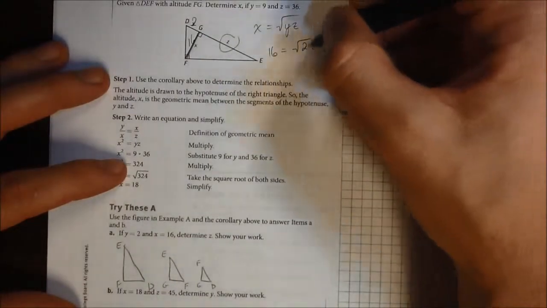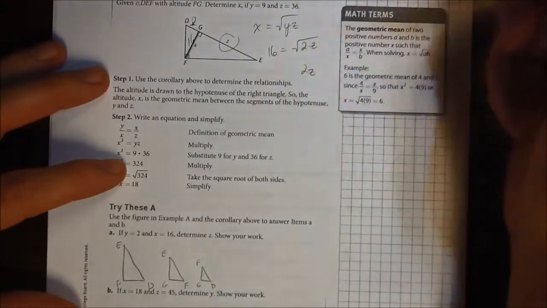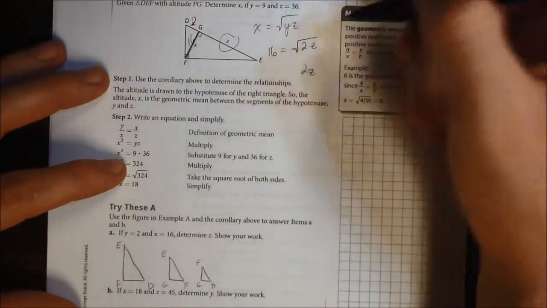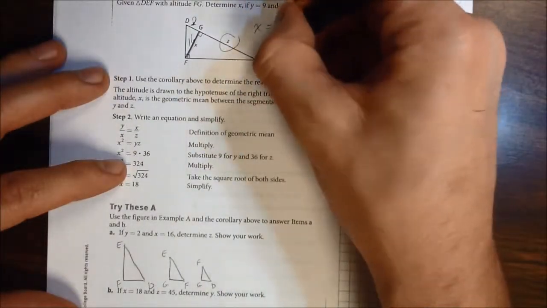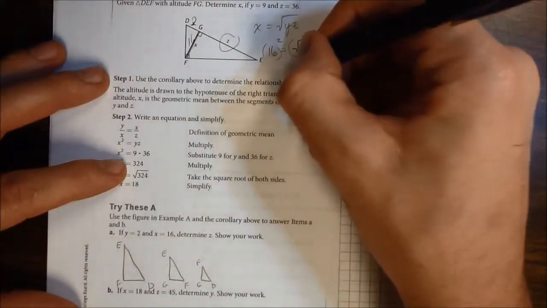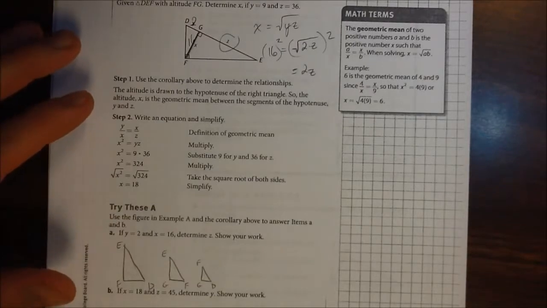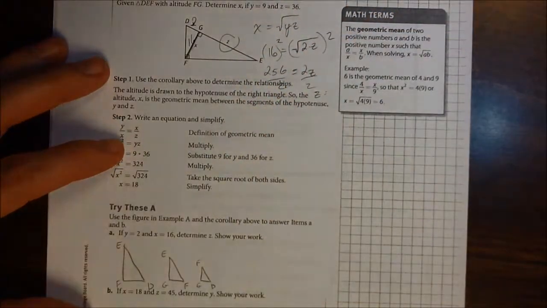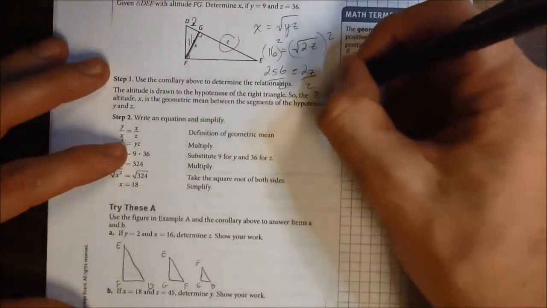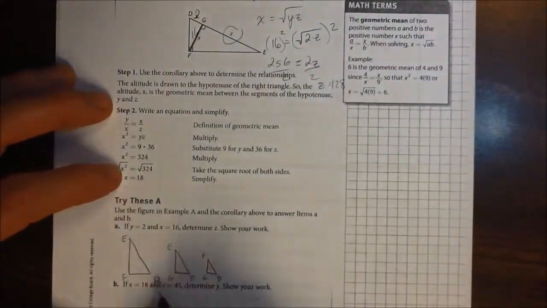And then you would just solve for z. I need to get 2z by itself. Currently, we have the square root of 2z, so you need to do the inverse operation, which is squaring. Whatever you do to one side, you have to do to the other. So we square both sides, and 16 squared is 256. Then I divide by 2 on both sides, and we get that z is equal to 128.